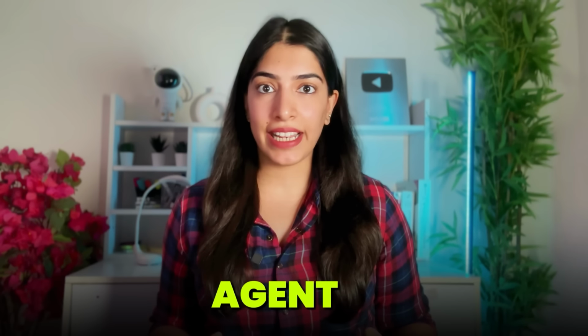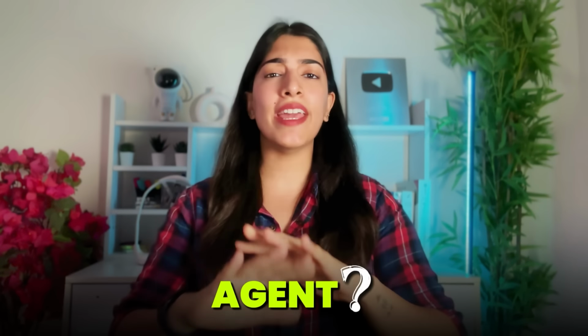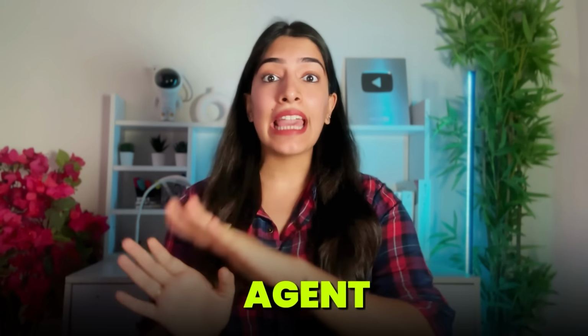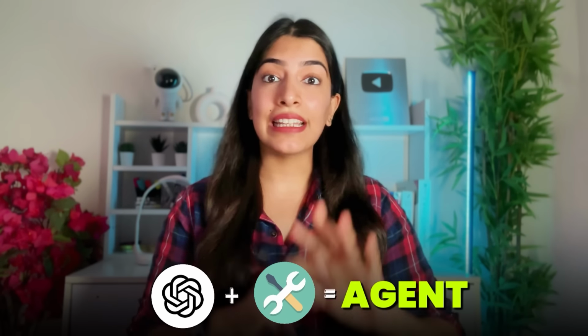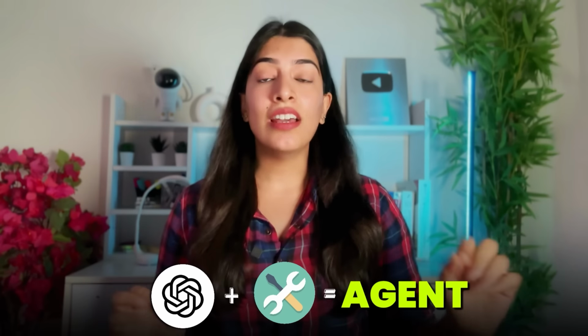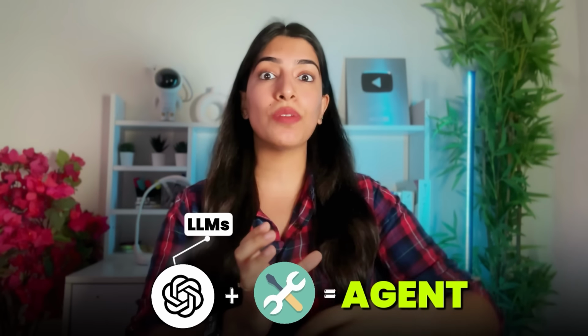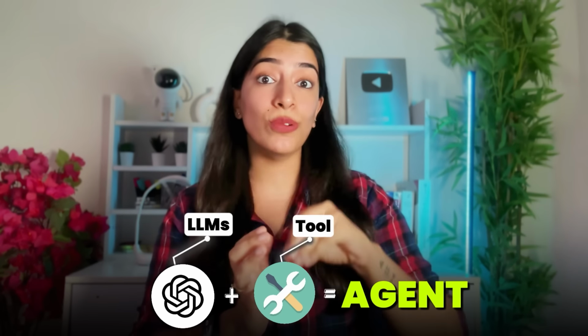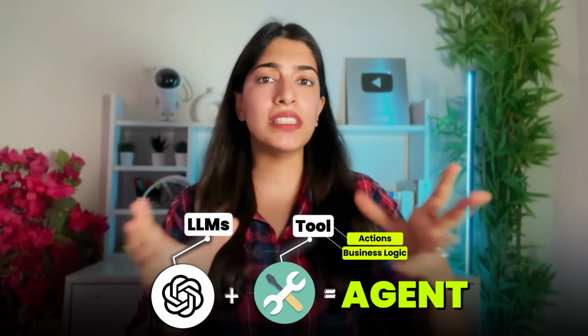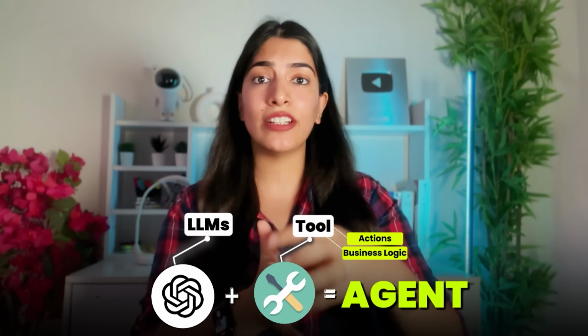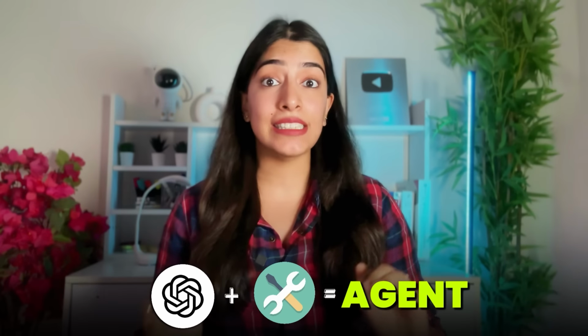You guys must have heard the term agent a lot these days, right? What is the agent? A very simple definition of agent is LLM plus some tool is agent. It is as simple as that. Because with an LLM, you should be able to perform some task in your tool, some action, some business logic, anything. Any task that you're performing in your tool plus LLM becomes your agent. It is as simple as that.